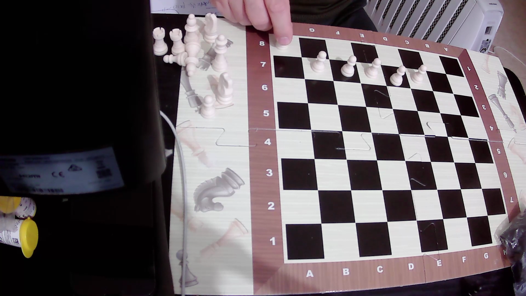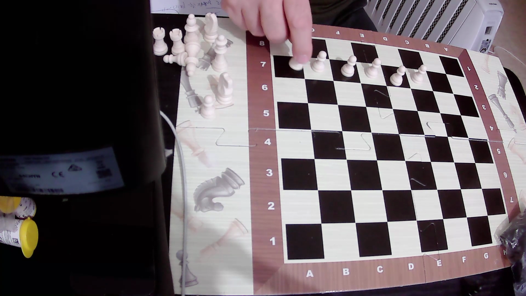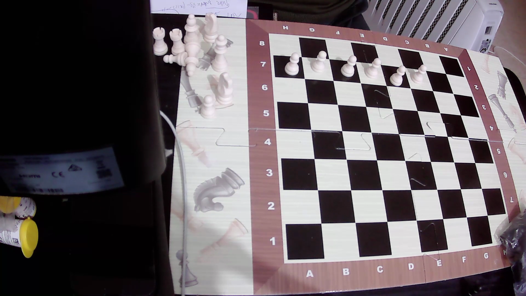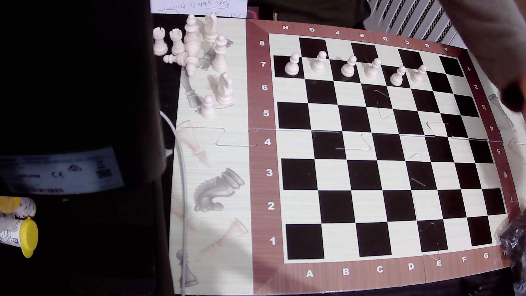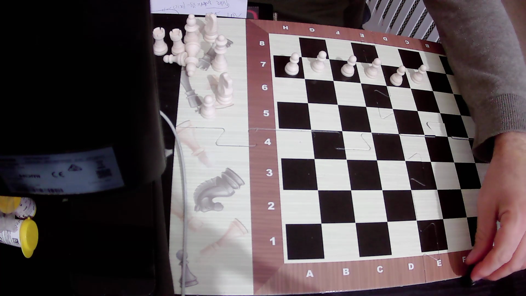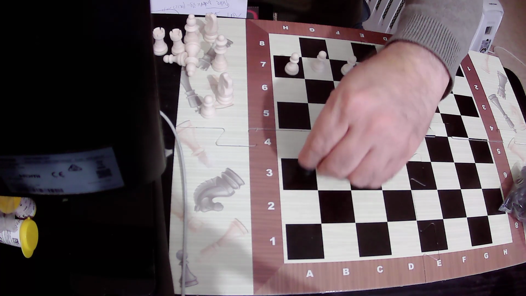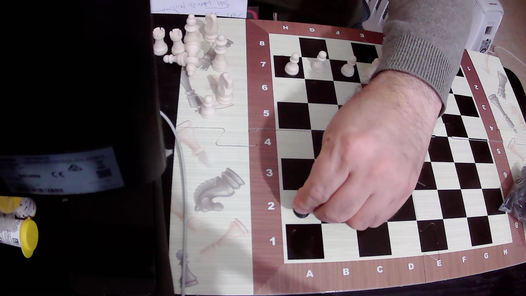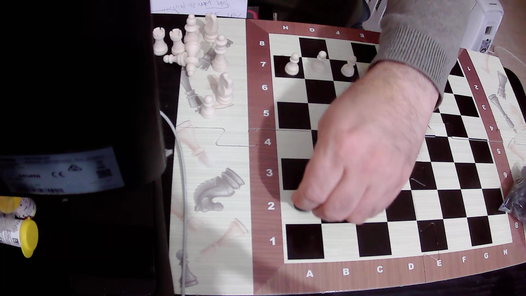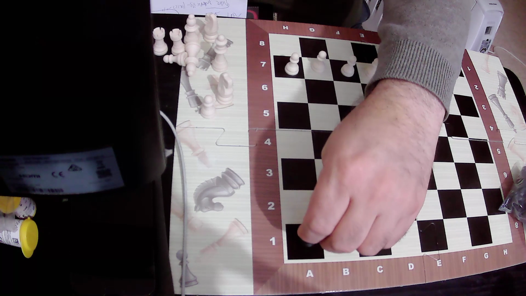It can never move like this. It can move only in the forward direction. And from black's point of view, the forward direction will be the opposite direction. Yes, it can only move like this, and it cannot move back.